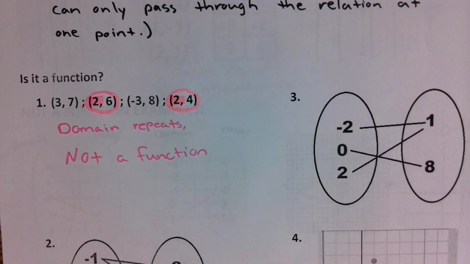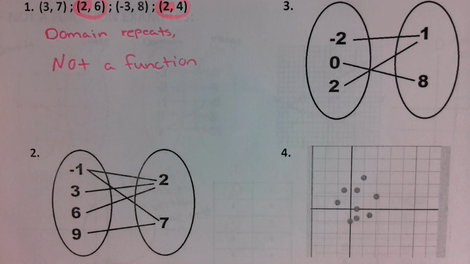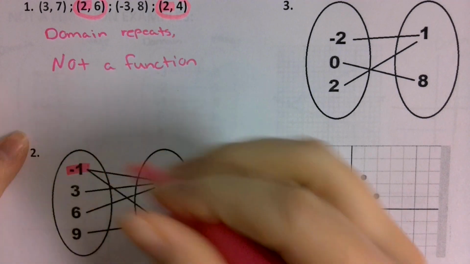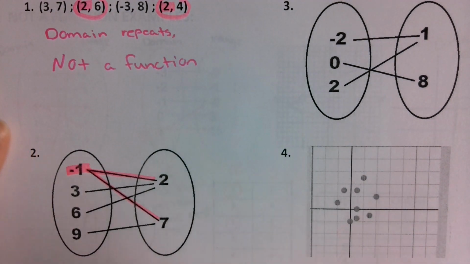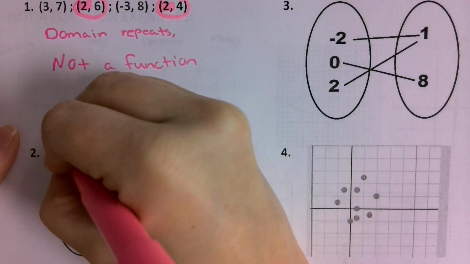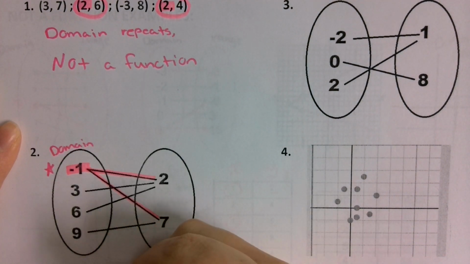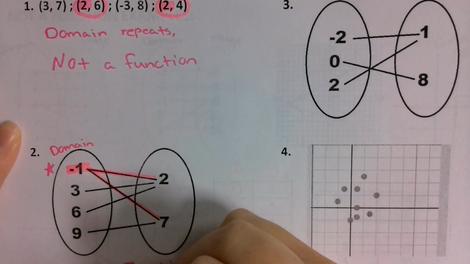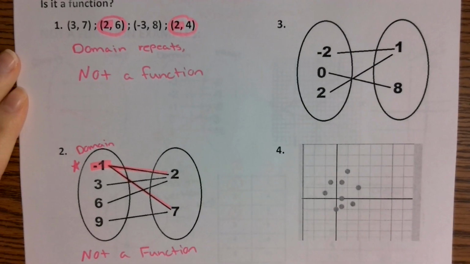What about for problem number 2? The mapping down below. Problem number 2. Is it a function or not a function? Zachary? Which value? -1. Good. So the -1 has 2 branches. That -1, which is your domain, has 2 branches. This is your domain. And because it has 2 branches right here, that makes it not a function. Okay? In order for it to be considered a function, each of the domains can only have a single branch.